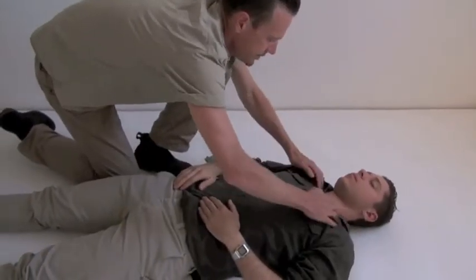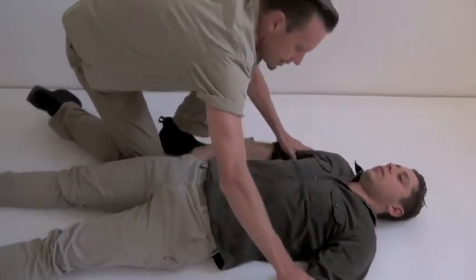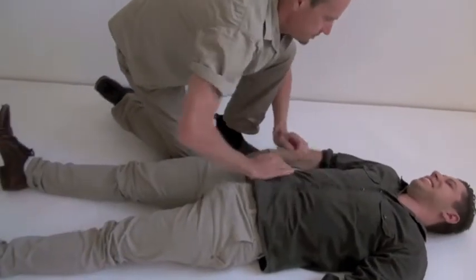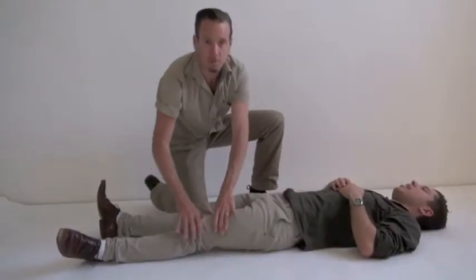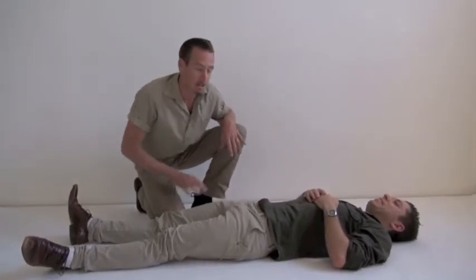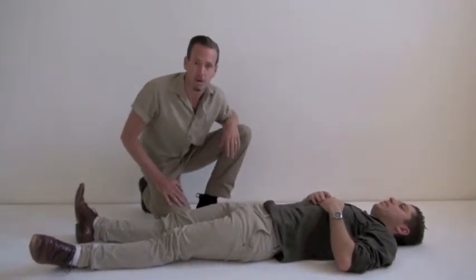Any pain there? No. Any pain there? No. Pain here? No. Any pain there? No. Okay, he's got pain. Sometimes it's not appropriate to be pushing on a patient you don't know.